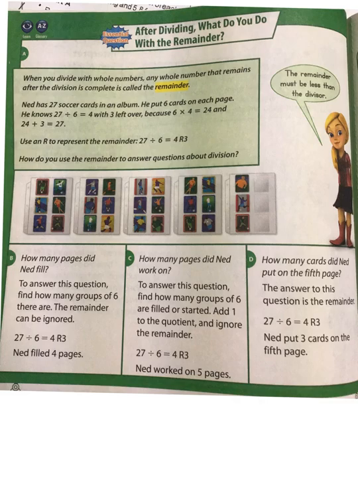Today we are going to learn how to interpret remainders. When you divide with whole numbers, any whole number that remains after the division is complete is called the remainder.